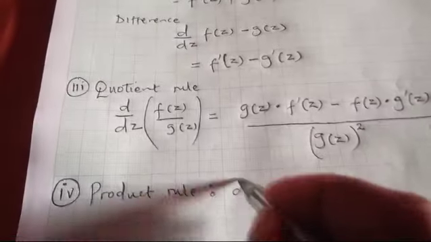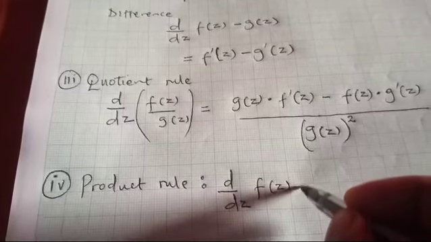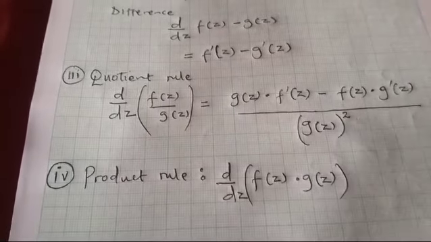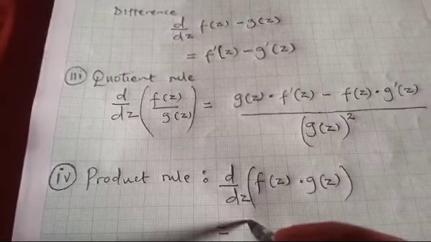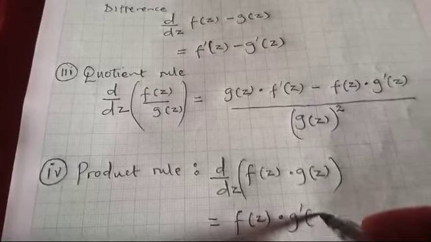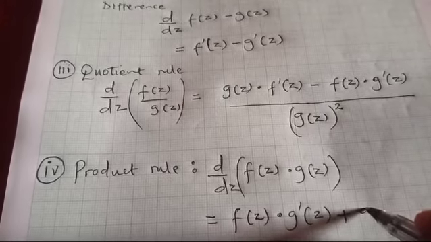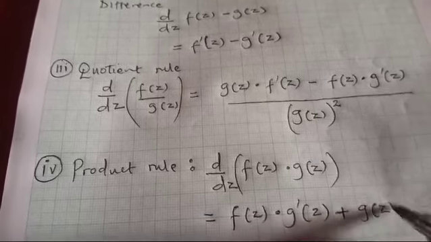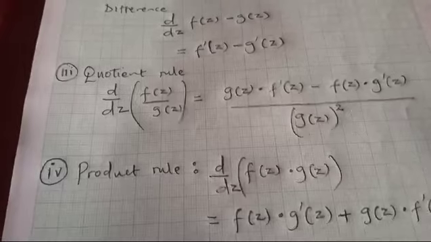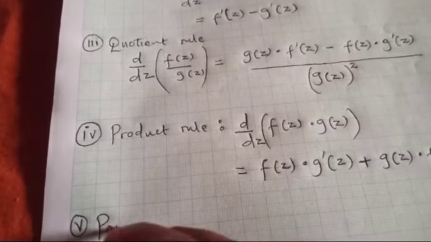When you want to find the derivative of these two functions, f of z and g of z, when they have been multiplied, you take the first function, multiply by the derivative of the second function, then you add the second function multiplied by the derivative of the first function. That is it.